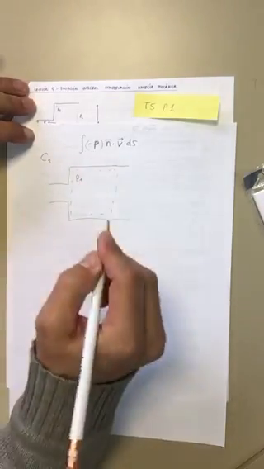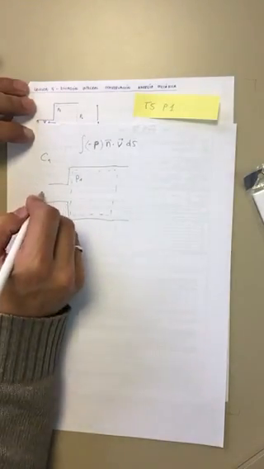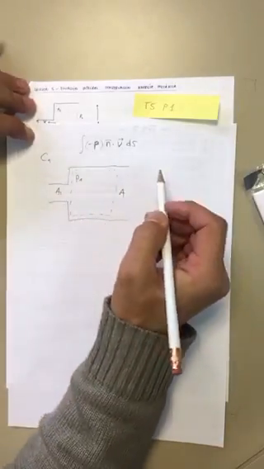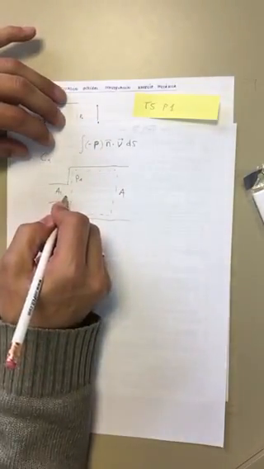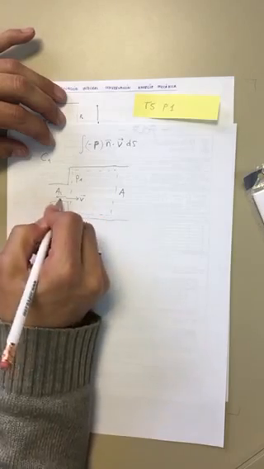You assume that you have P1 over the whole A1, which is A2, sorry, this is A1, this is A2. You have N like this and V like this.